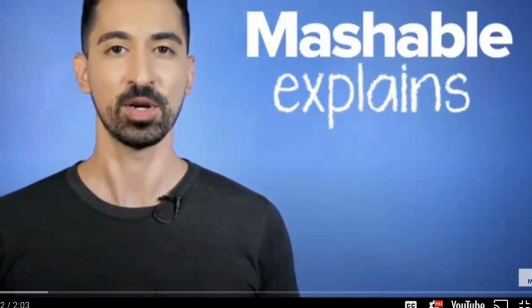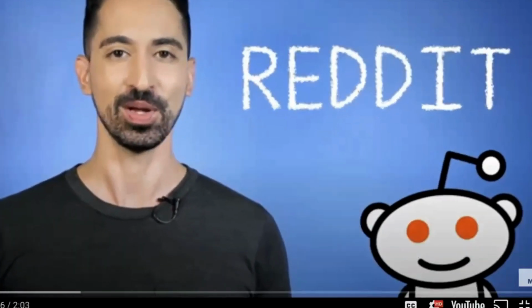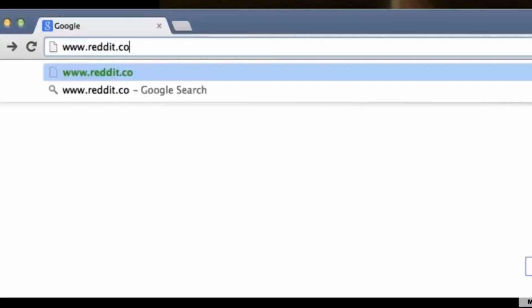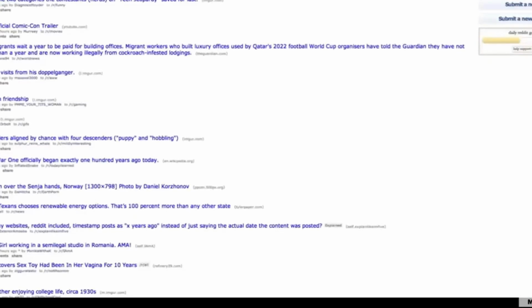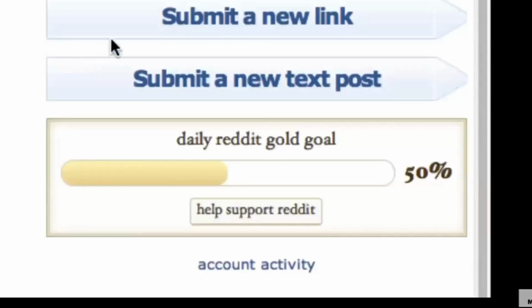Think of Reddit like a foreign country. You don't speak the language, the customs are odd, and you probably don't know what's going on. But spend some quality time with the front page of the internet, and you'll find it's an essential resource, a self-regulating marketplace of ideas. Simply put, Reddit is a message board where users submit links.